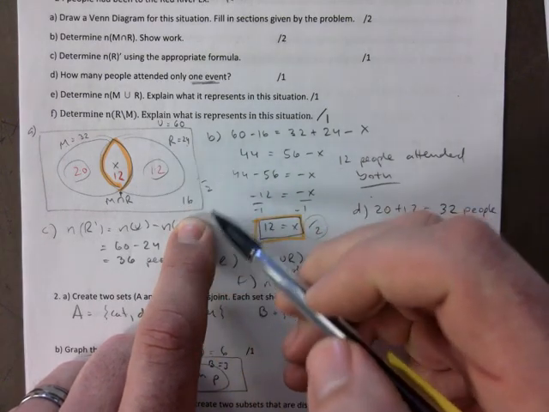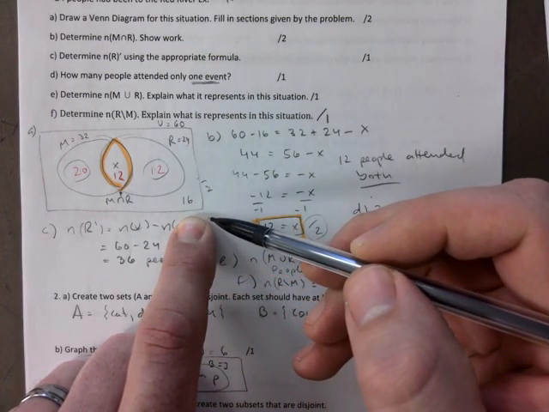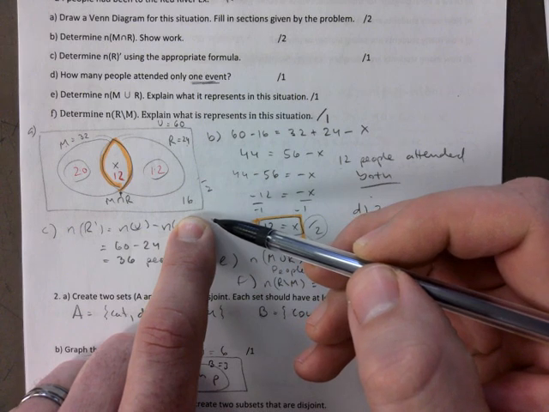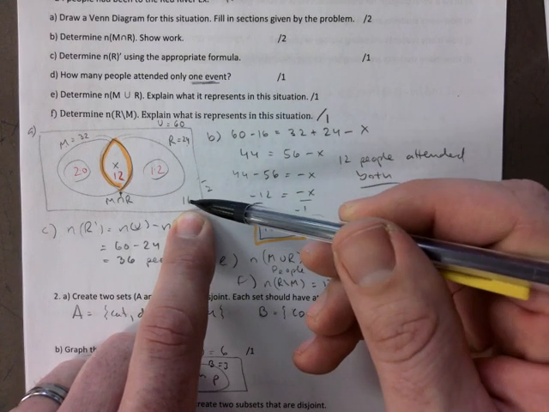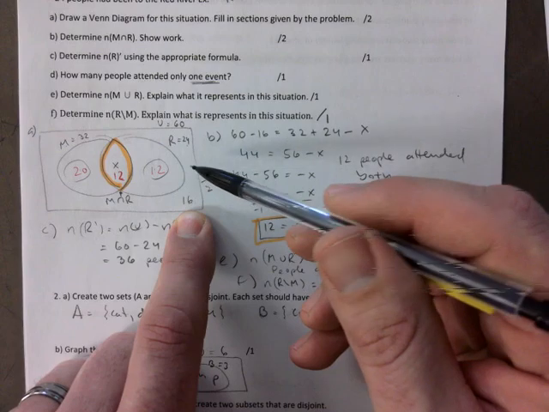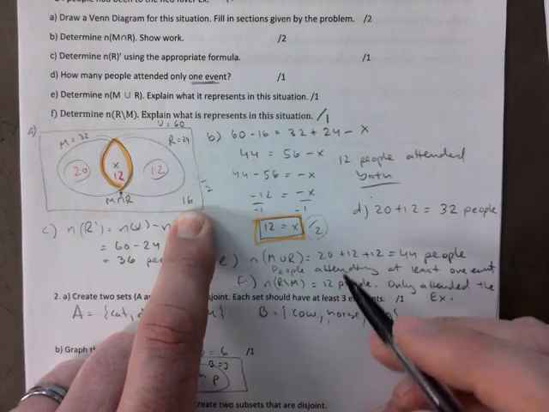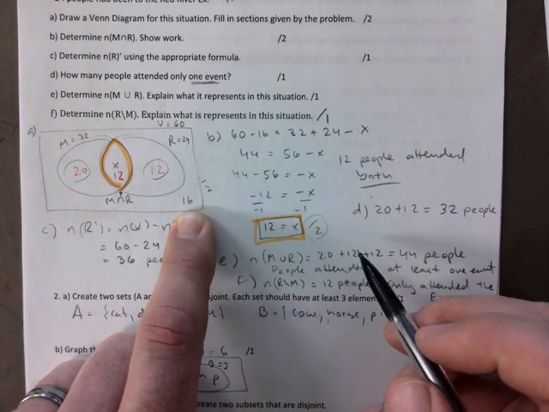So how would I take marks away? I think like half a mark off per mistake for sure. That's how I would approach that one.